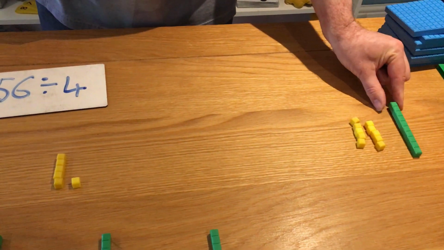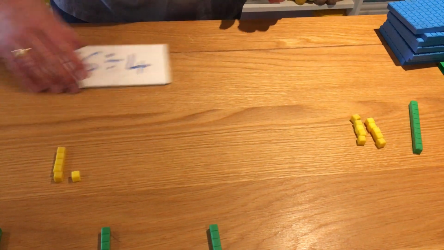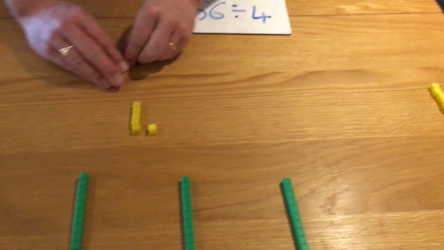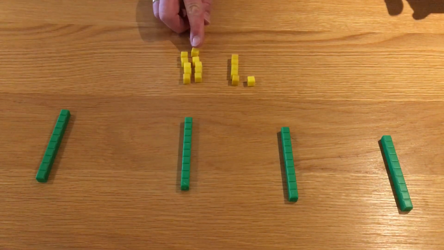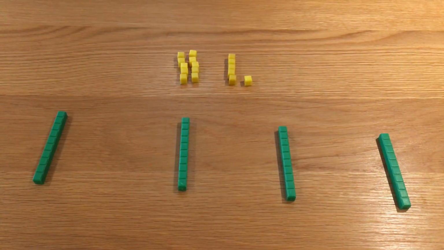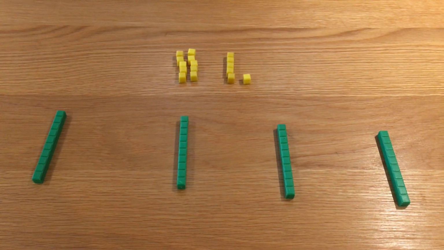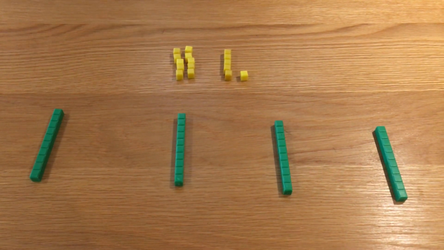So what we're going to do is exchange that 10 for 10 1s. I'm going to bring those 1s over here and put them with the 6. Again, you can see at the moment I've kept it all in 5 style just so you can see them straight away. We can now see 16. We've got 16 1s. Can those 1s be shared between 4?